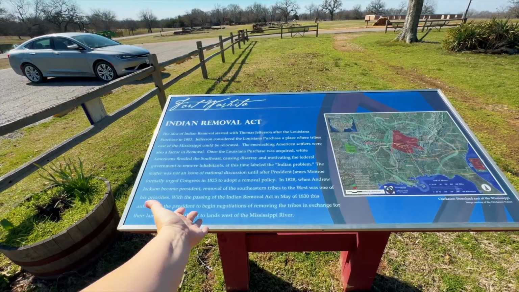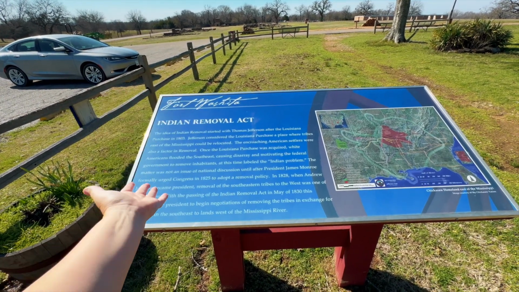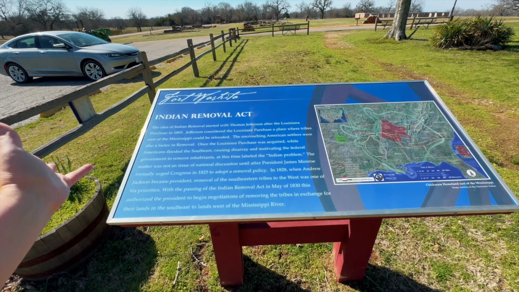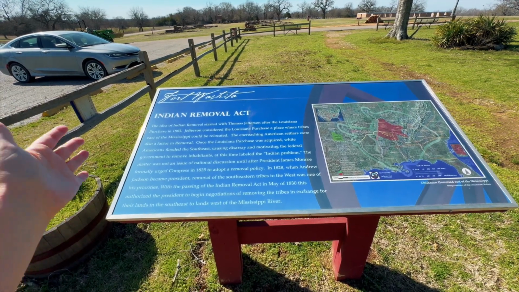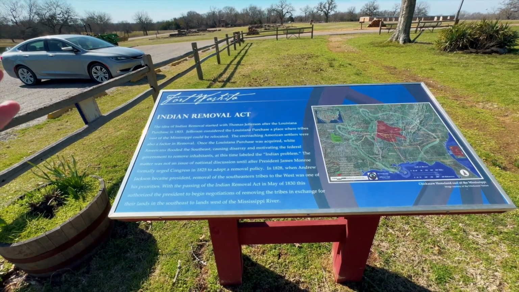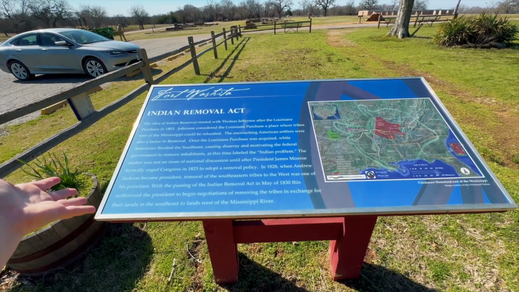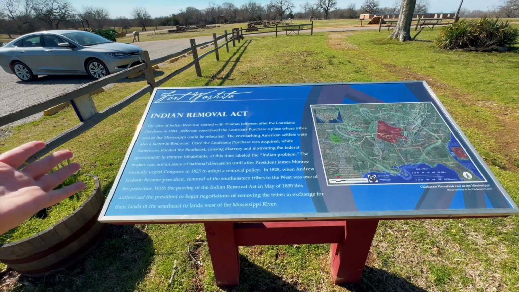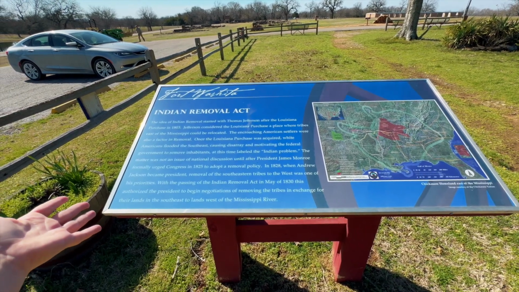Let's go get some brain wrinkles by starting out in the Visitor Center. We're starting off right in front of the Visitor Center with the Indian Removal Act, and the idea of Indian removal started with Thomas Jefferson after the Louisiana Purchase in 1803. Jefferson considered the Louisiana Purchase to be a place where the tribes east of the Mississippi could be relocated to, and the encroaching American settlers were also a factor in the removal.